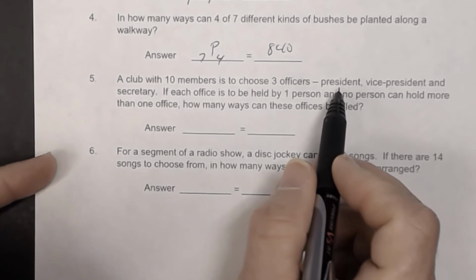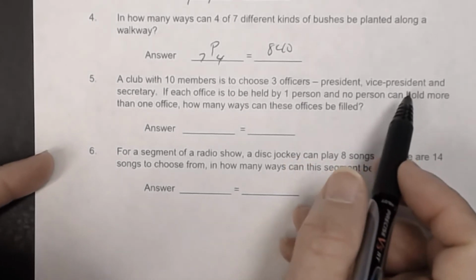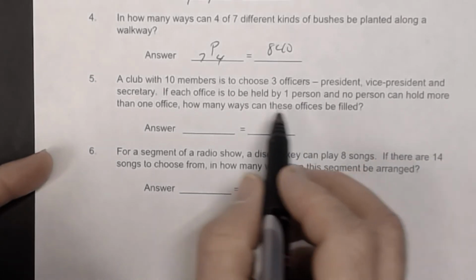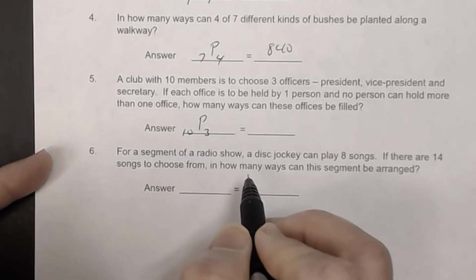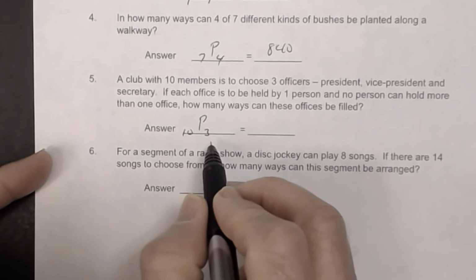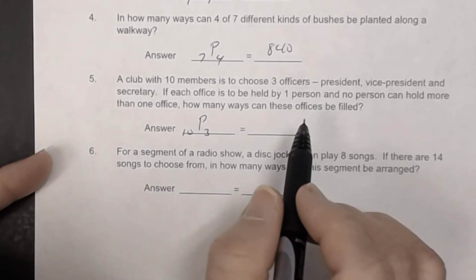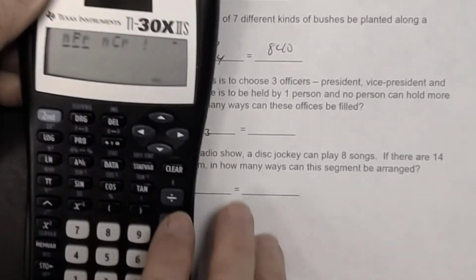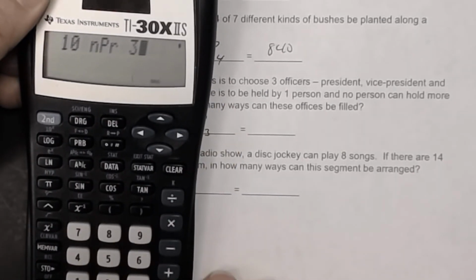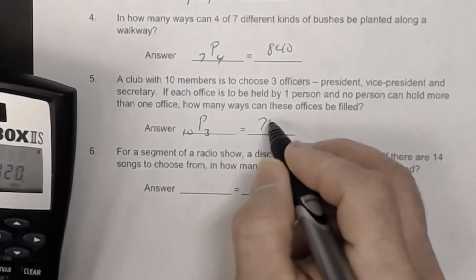You're choosing the president first, let's say, then vice president, and then secretary. So it'll be permutation. You have 10 people, and you're choosing 3 of those. So you get 10 permutation 3 equal 720.